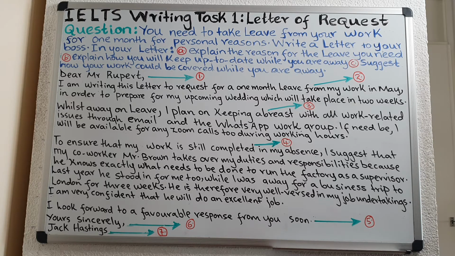Upcoming means that it's going to be happening in the near future. It's going to be happening very soon. My upcoming wedding, which will take place in 2 weeks. I have a wedding coming up in 2 weeks. So I need to be away from work for 1 month. Now, once you have addressed that first point, that is A, explain the reason for the leave, then you tick it, put a tick there to know that I have already done that. Then after that, you move on to step 3.